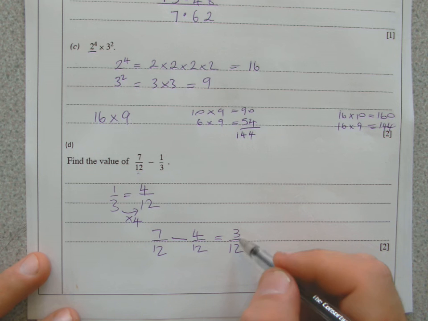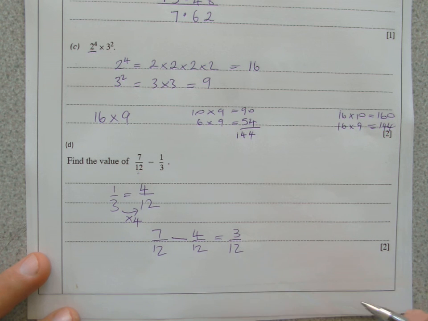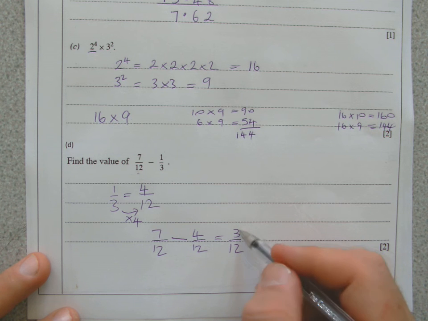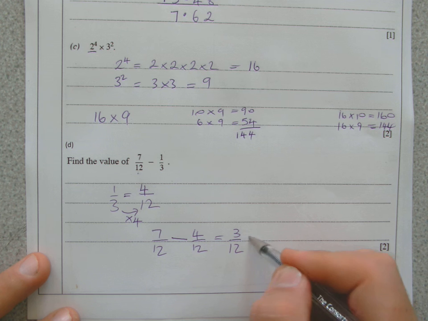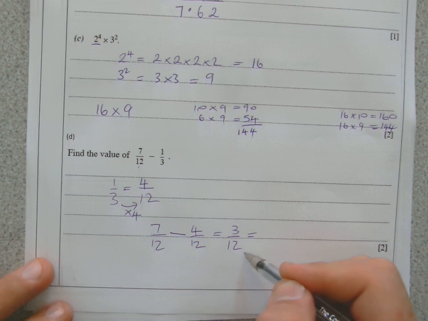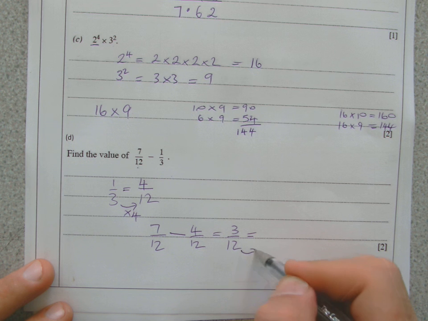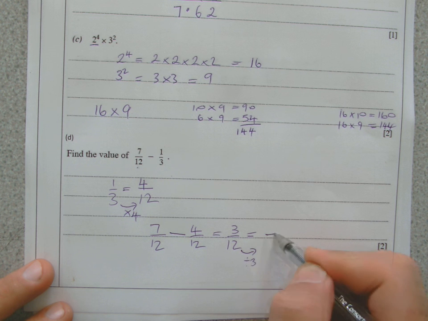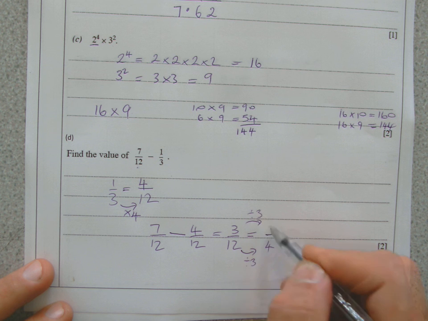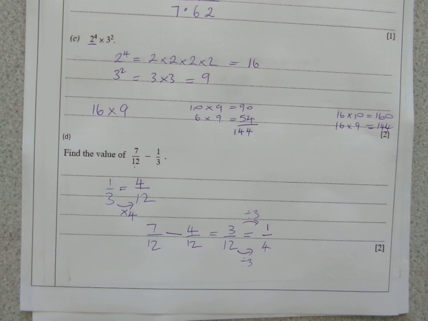But with this now, you could ask yourself, could I simplify it? And actually, you can simplify this, can't you? We don't have to leave the fraction like this, because if you notice, the top and bottom are both a multiple of 3, so we could divide by 3, so you get 4 there, and if I divide the top by 3 as well, I get 1. So my answer is 1/4.